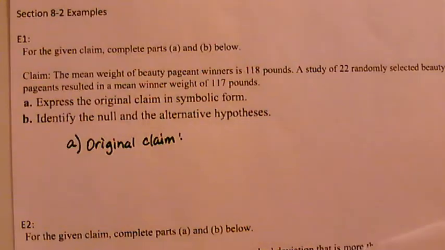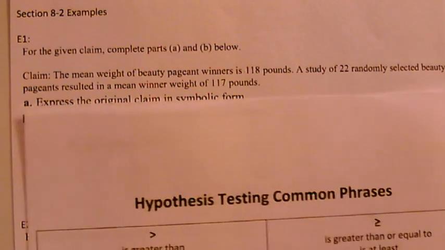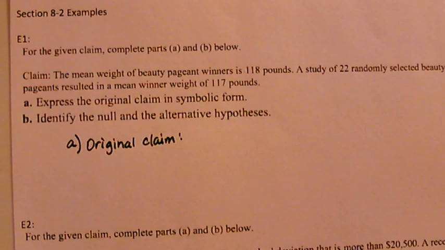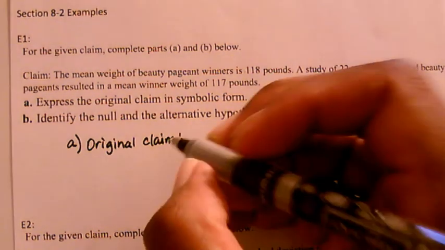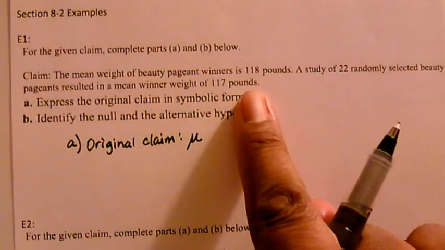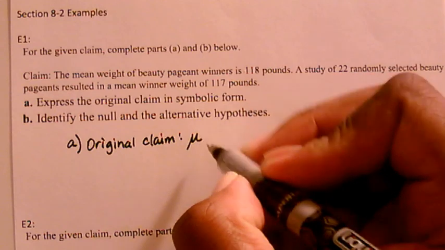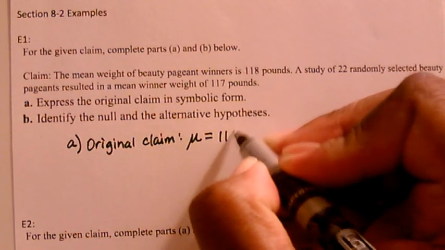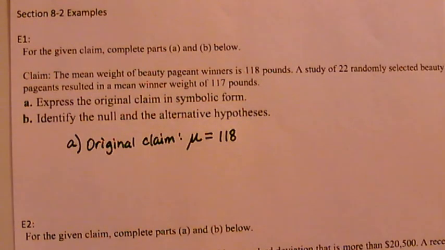So now, in this case, we're dealing with the claim that the mean beauty pageant winners is 118 pounds. Since we're dealing with the mean, we use the Greek letter mu for the mean. And the word "is" represents the equal sign, 118. So the original claim in symbolic form is mu is equal to 118.